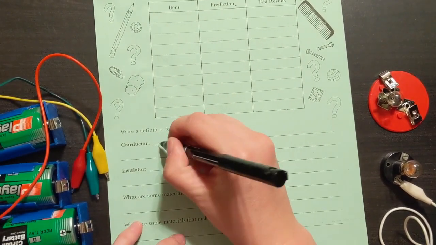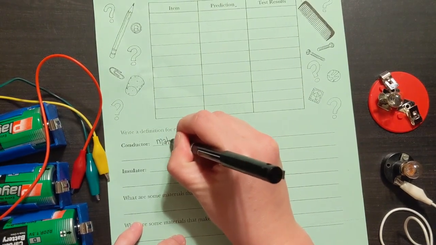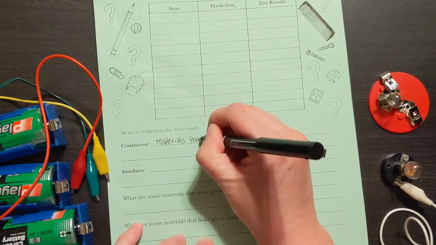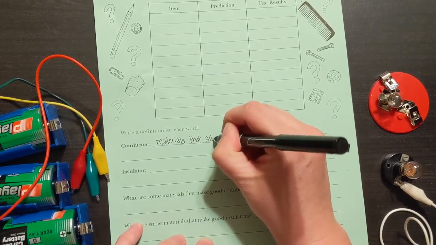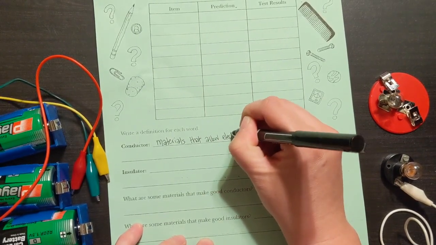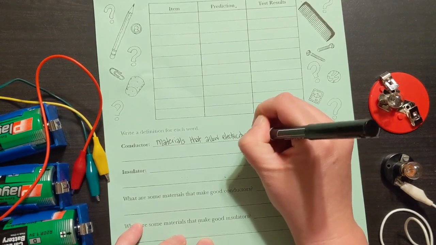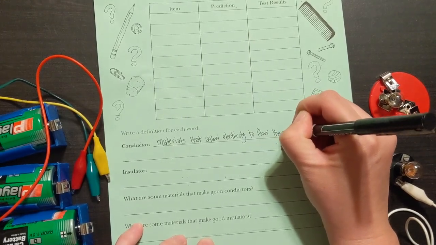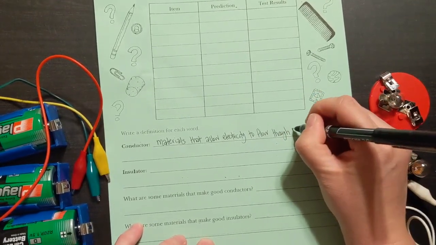So we're going to write that definition. Materials that allow electricity to flow through them easily.